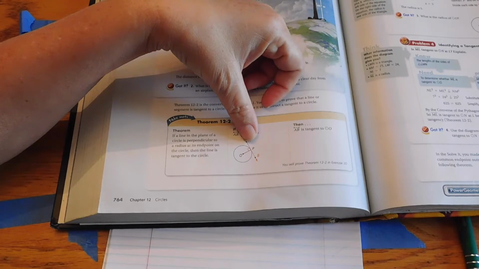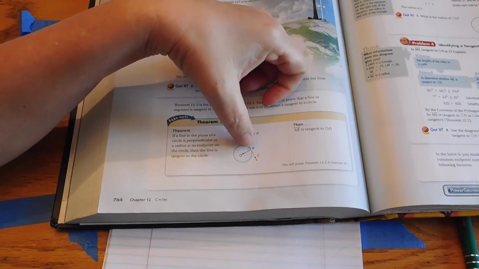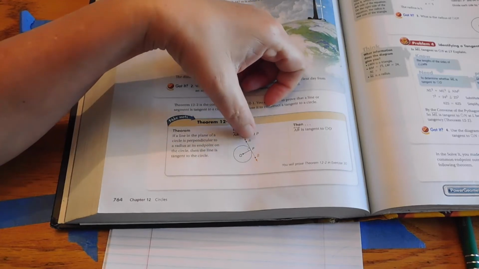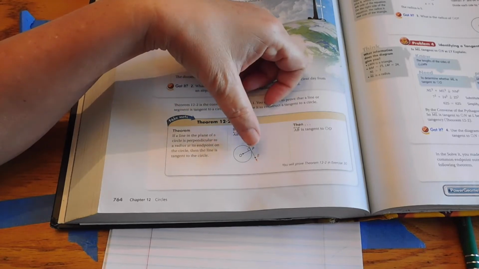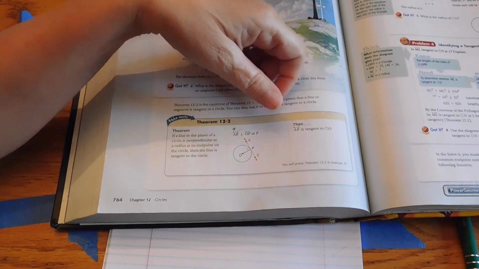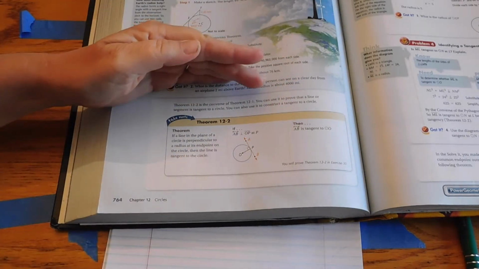So here's something kind of important to know. Just because a line looks tangent, you don't know that it's tangent. You would have to have that little square sign to show that it's perpendicular to prove tangency, or it would have to say tangency. Just because it looks tangent doesn't mean it is. Just like in the past, just because something looks like a right angle doesn't mean it is.